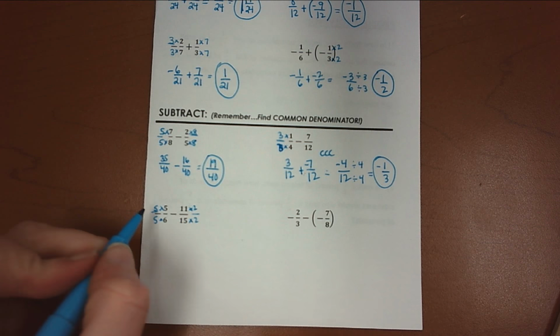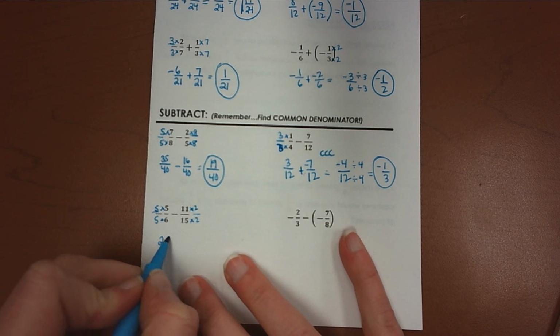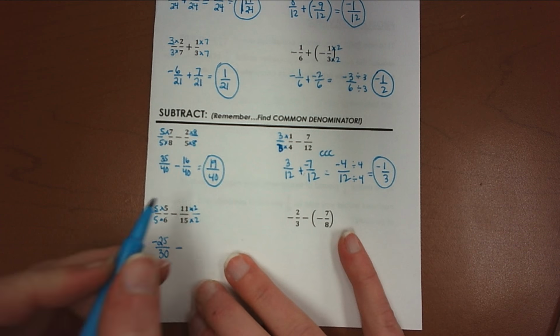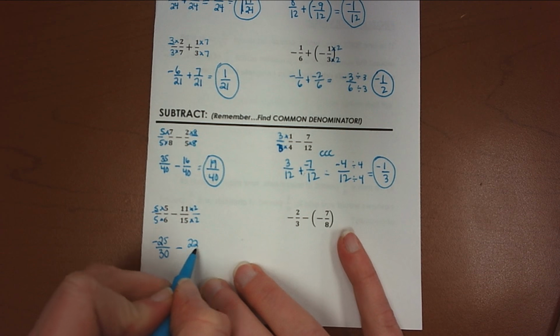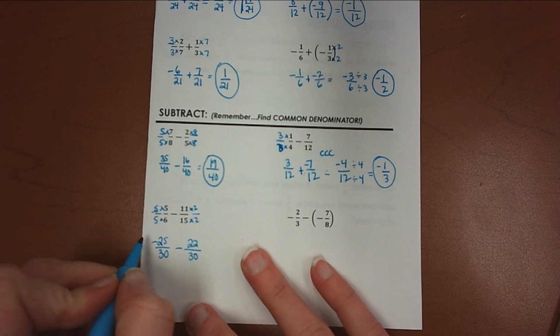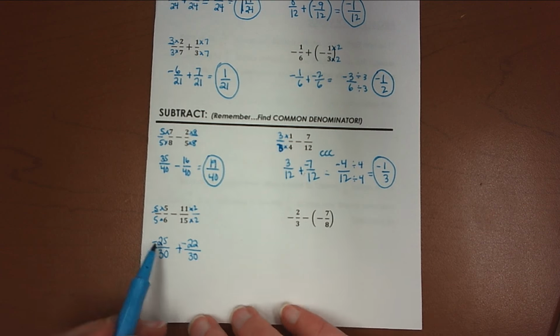And so on this first one, 5 times 5 is 25. 5 times 6 is 30. That was a negative. Minus 11 times 2 is 22. And then 15 times 2 is 30. When I have subtracting with negatives here, I can use copy, change. So copy, change. And I've got two negatives now.